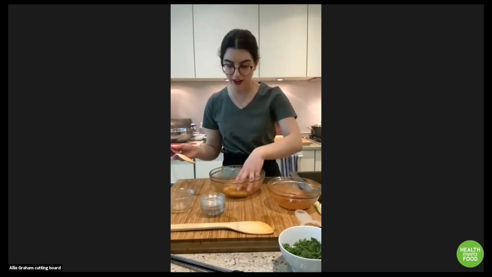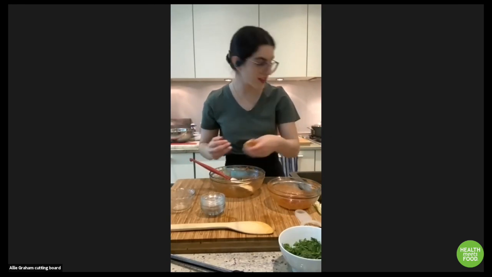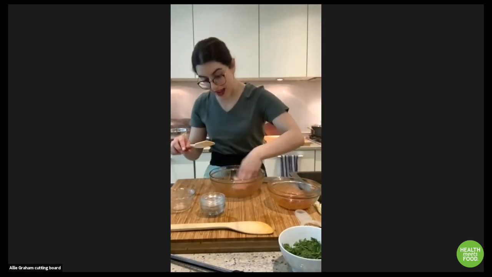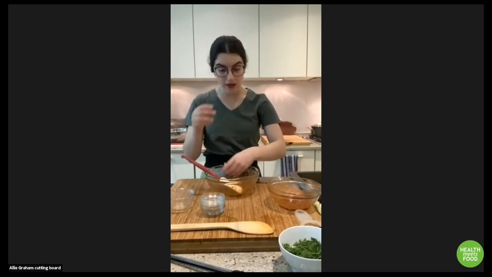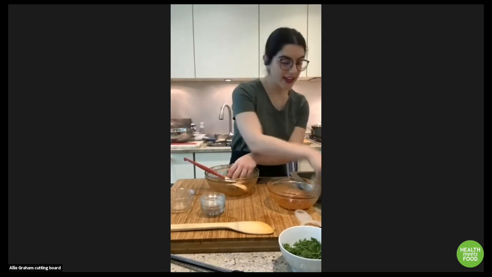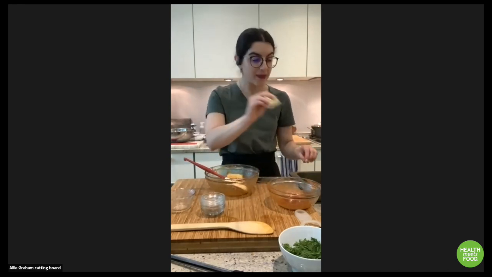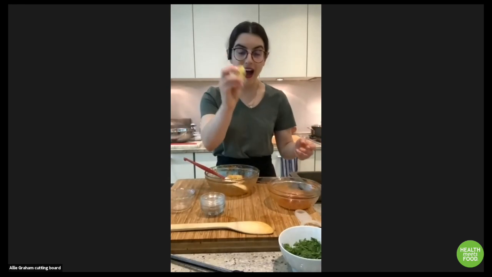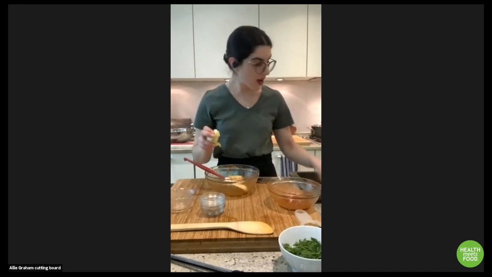I'm just using my fingers. I was trying to be more delicate, but I use my hands a lot in cooking. So I have my pound of tempeh. I have rubbed it down with its little spice blend. Before I put it in the pan, I put a tiny bit of oil in the pan, and instead of doing Pam spray or something like that, I just rubbed it down so that the tempeh wouldn't stick.